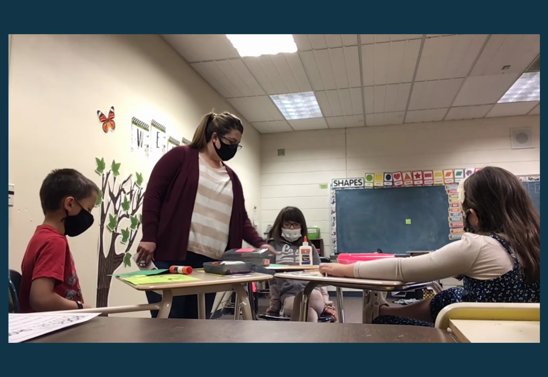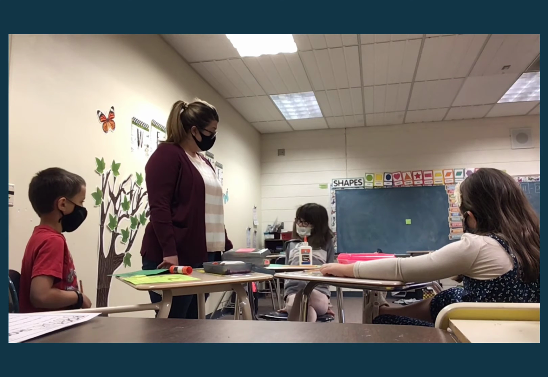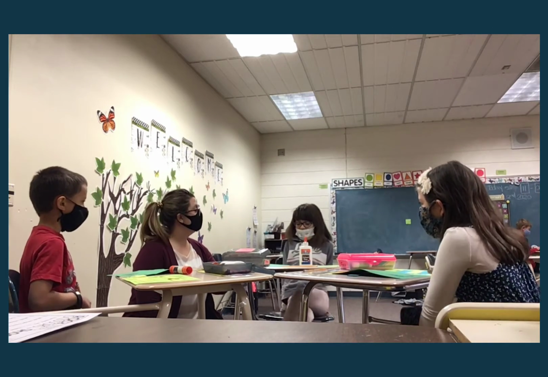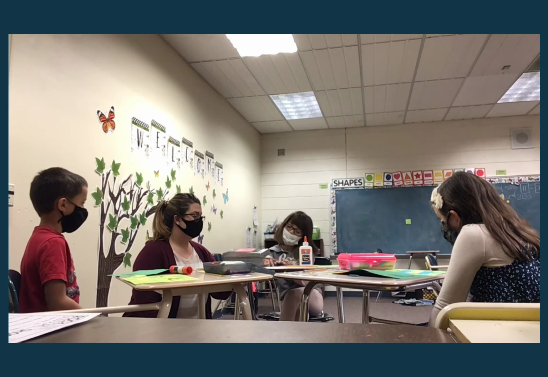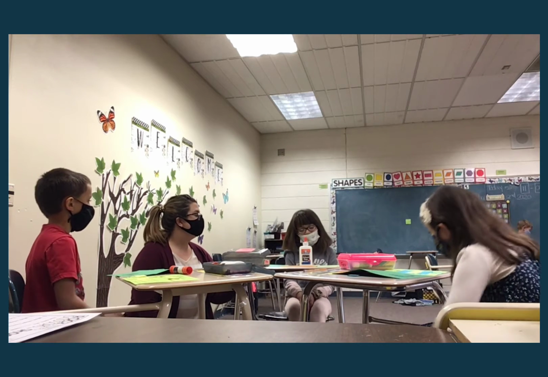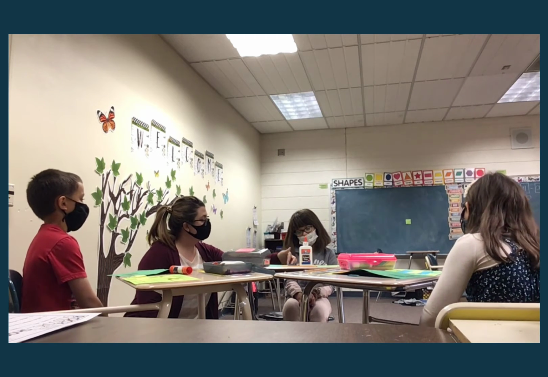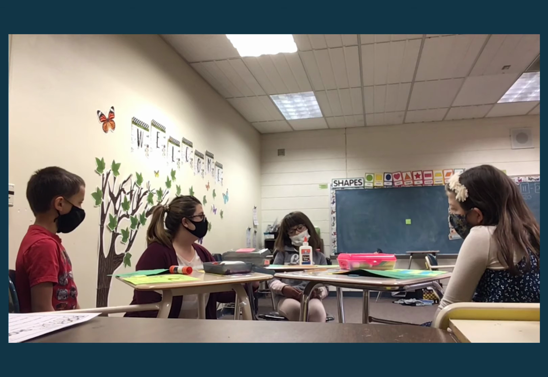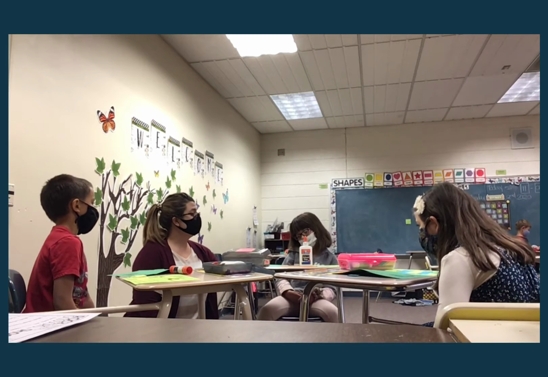Do you think pictographs or bar graphs are the easiest to read? Pictographs? Why do you think pictographs are easier to read? Oh, this one is the pictograph, sorry, and this one's the bar graph. So now that you know, do you still think pictographs are easier to read? Or do you think bar graphs are easier to read? So you think bar graphs are easier to read. What's your reason? Why do you think they're easier to read? Because the numbers are where they're supposed to be.